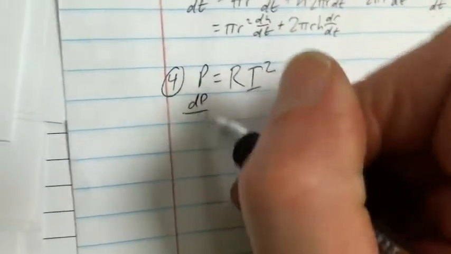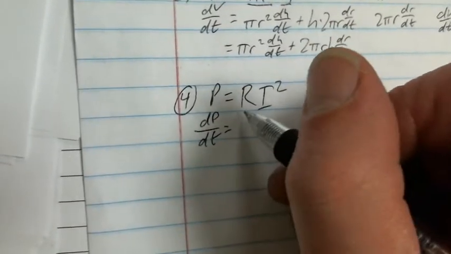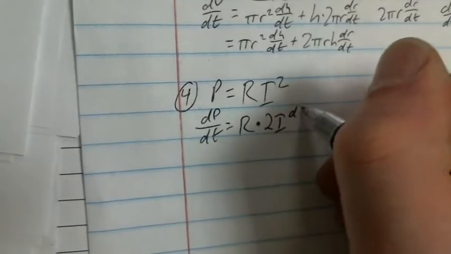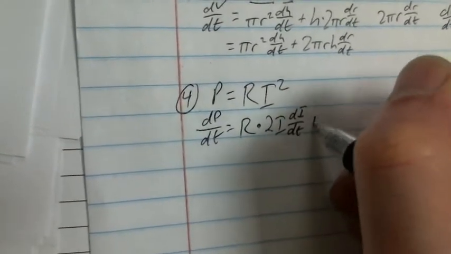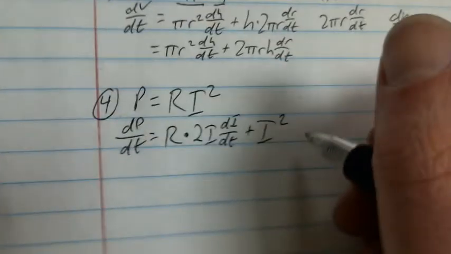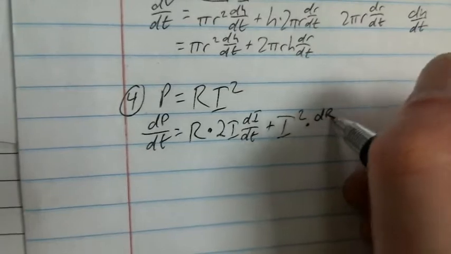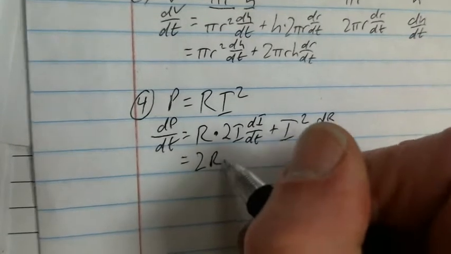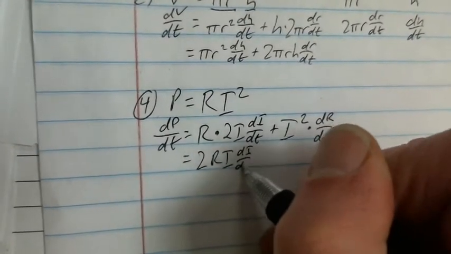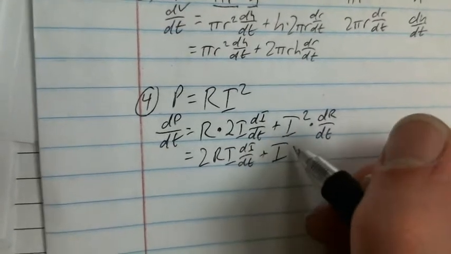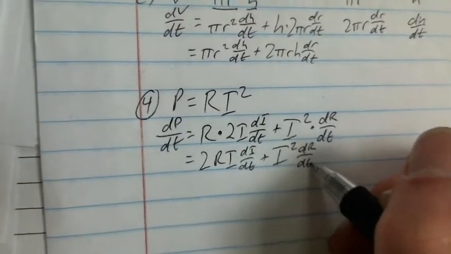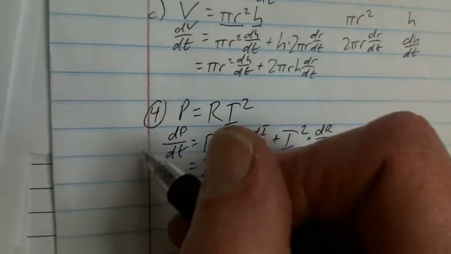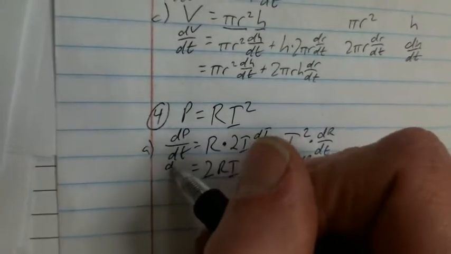Take the derivative. dP over dt equals the first times the derivative of the second plus the second times the derivative of the first. So quick cleanup: 2 R i di/dt plus i squared dR/dt. R i, however you want to do it. So that was A. Has them all related.